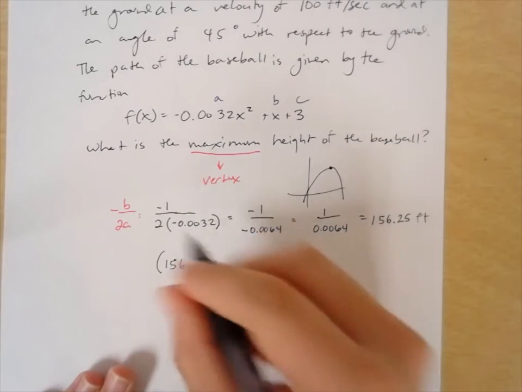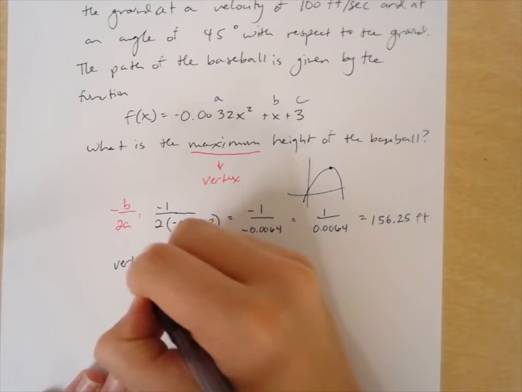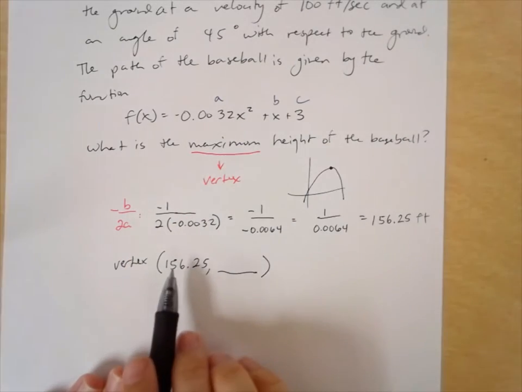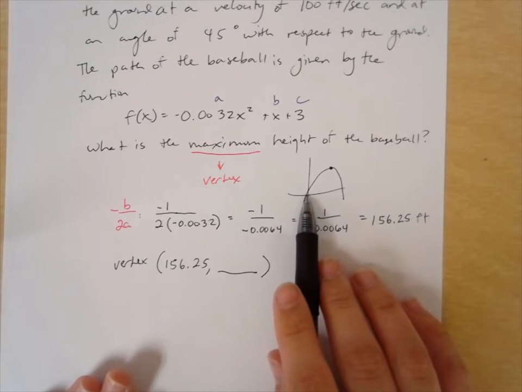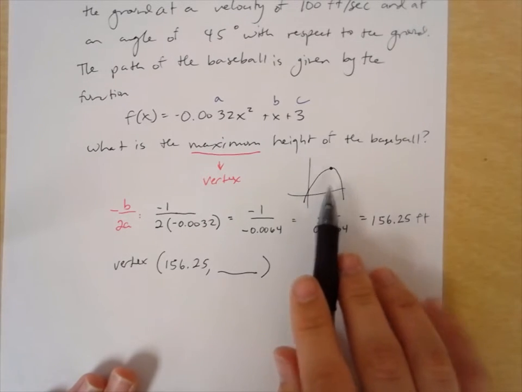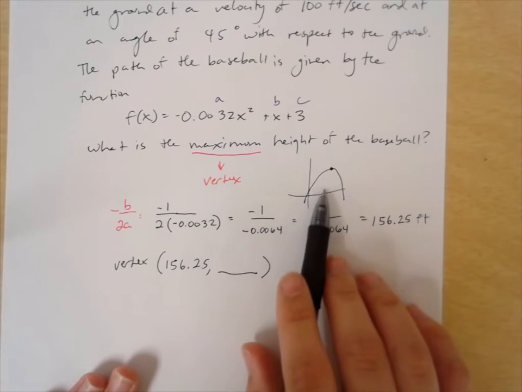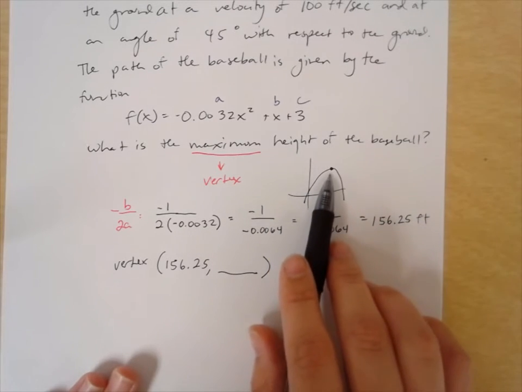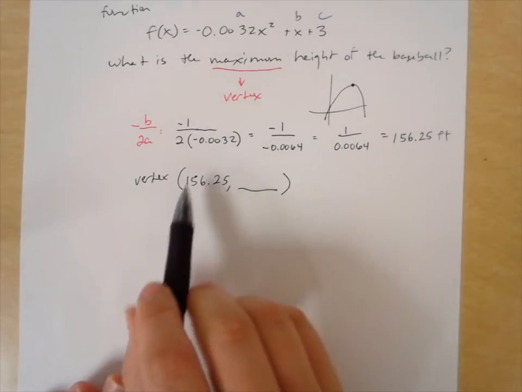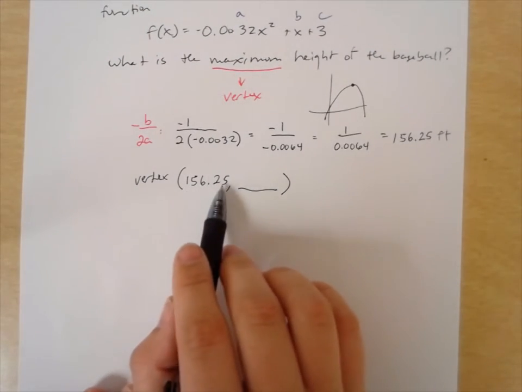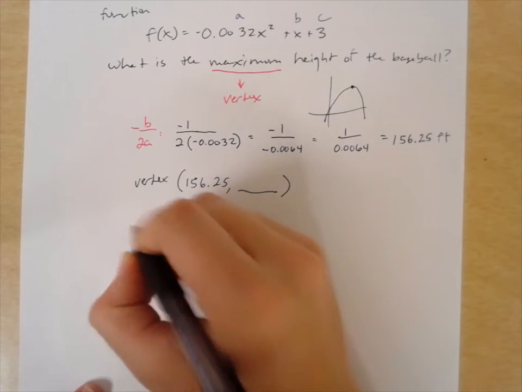of our vertex. Remember, this is what we're finding, is the vertex, which means it is on our x-axis. That is the amount of feet that the baseball has traveled outward. But we're interested in the height. We're interested in the y value specifically, the height of the baseball. So in order to find that y value, we're going to take this 156.25 and put it back into our function.